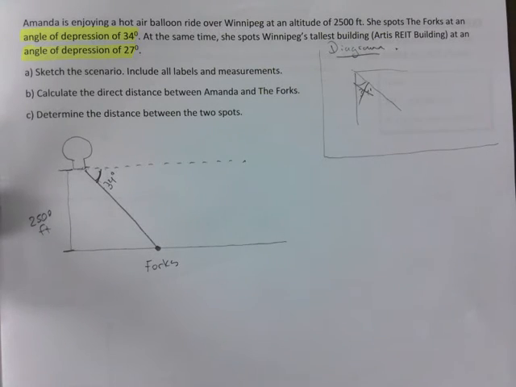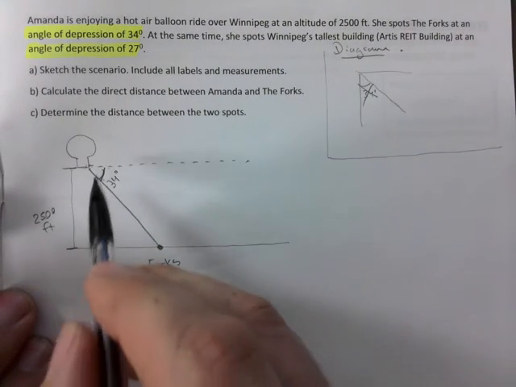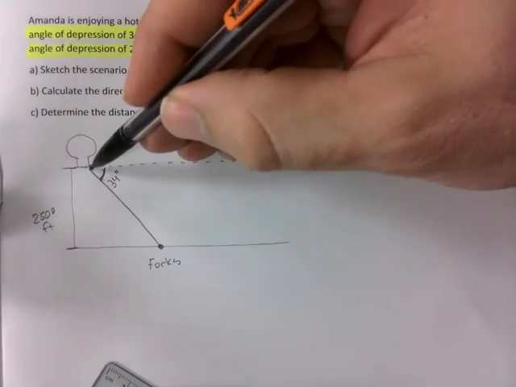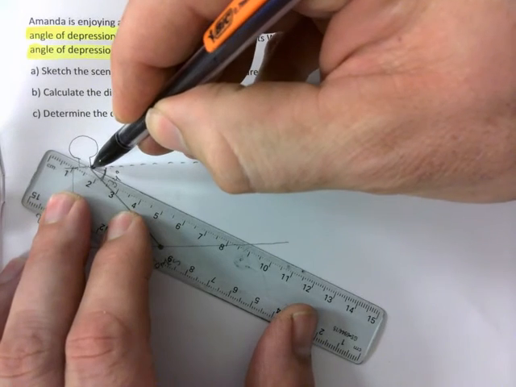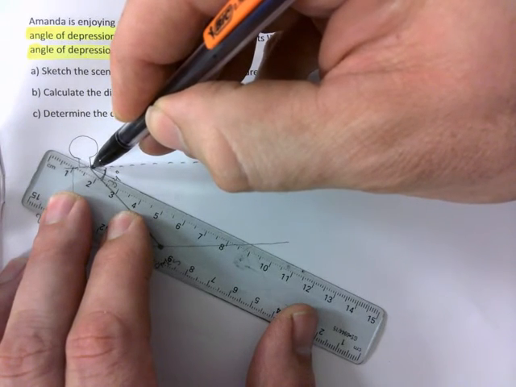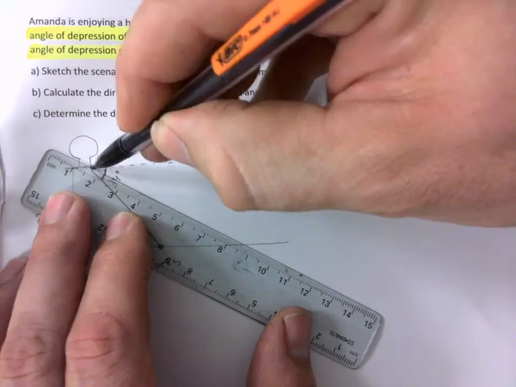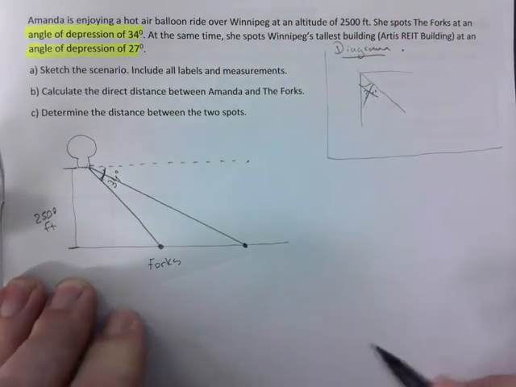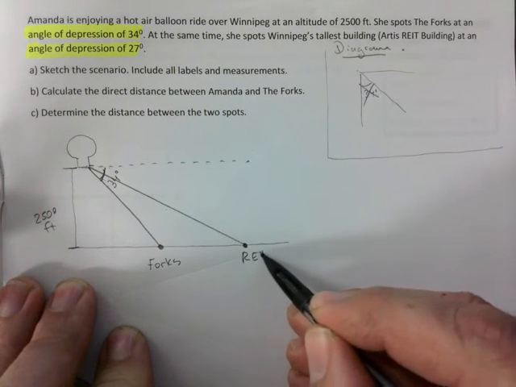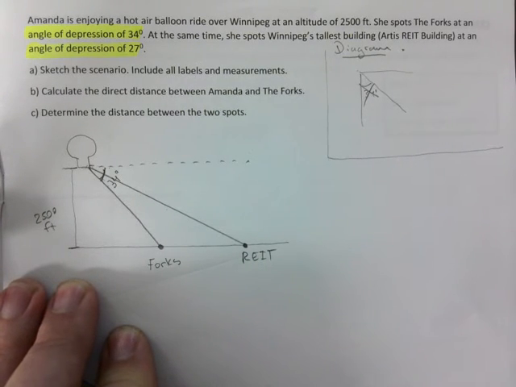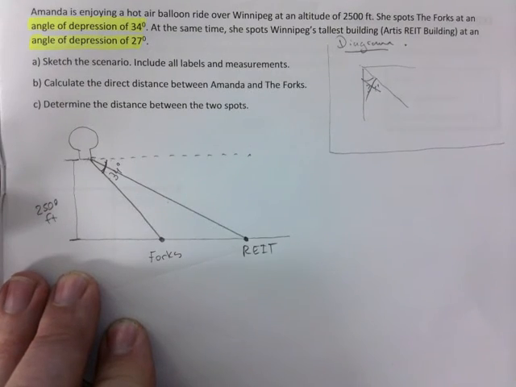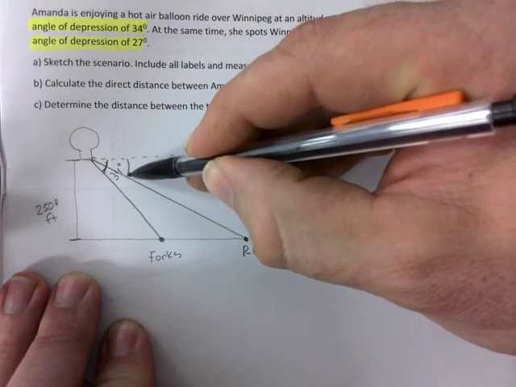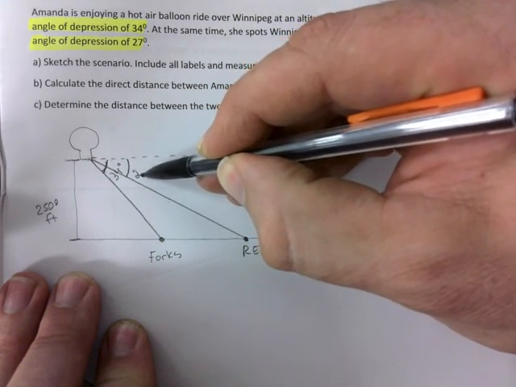Never a vertical line. Okay, and then spotting a different object, I'm going to use a ruler for this one. The Arthur Reed building. It's a smaller angle. Did you notice that? Okay, so this is, I'm just going to go there. That's the other building that's being spotted. And where does the 27 go? It actually goes right here. This is 27 right here.